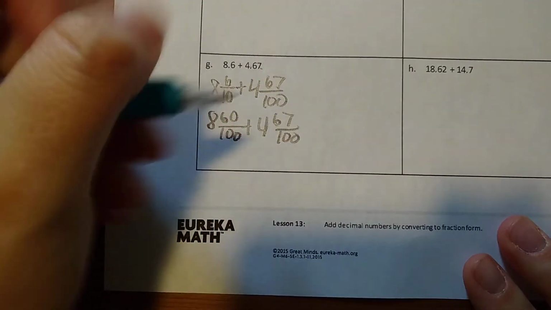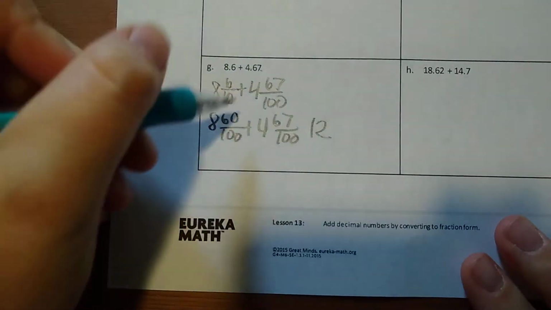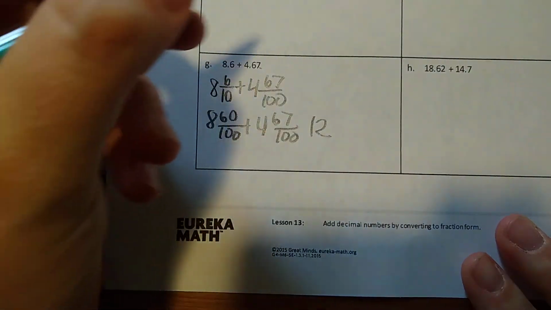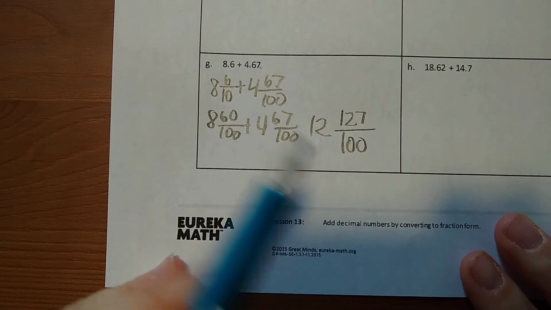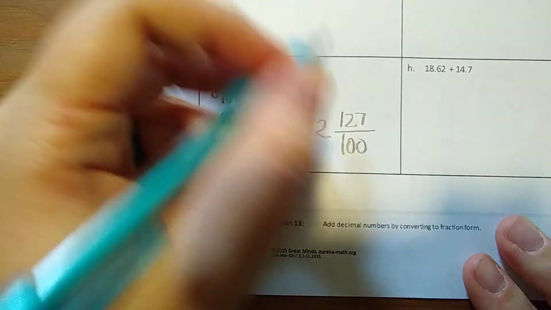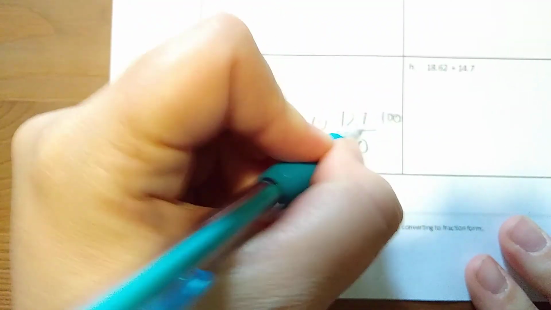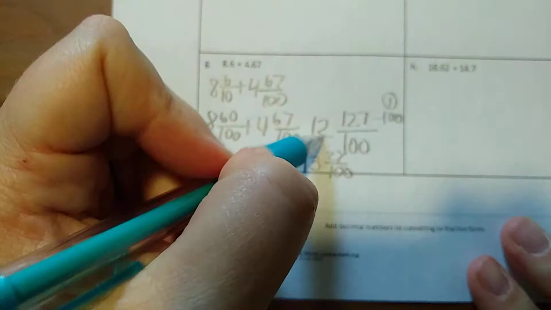And then we'll say this is 12 and 127 hundredths. Now, that's an improper fraction, so I need to rewrite it. So I'm going to take away 100, so minus 100, which is 1 whole. So that's going to be 13 and 27 hundredths. See what I did? I said 12 plus 1 is 13 and 27 hundredths.